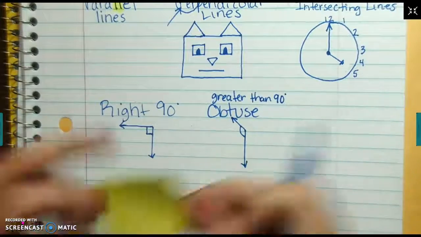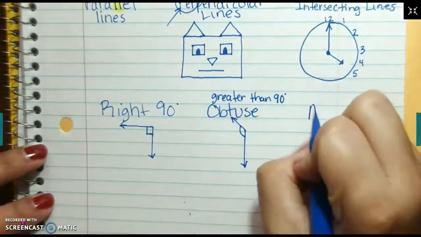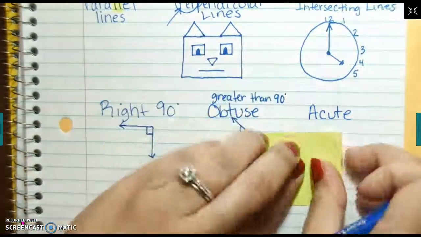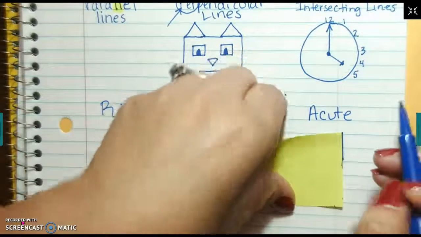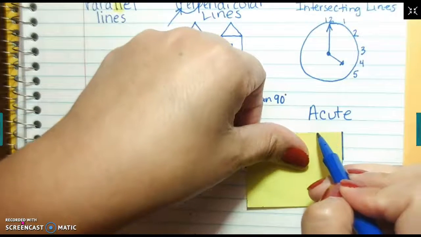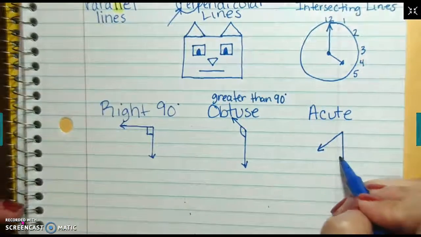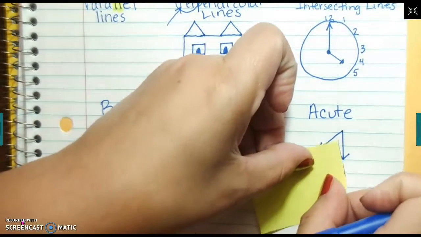And the last one, anything smaller than this perfect corner, is acute. Acute is anything smaller. So make sure your angle cannot go right on top of the line. It would have to go somewhere under it. Okay? So that when you go in and try to match, it'll cover it.